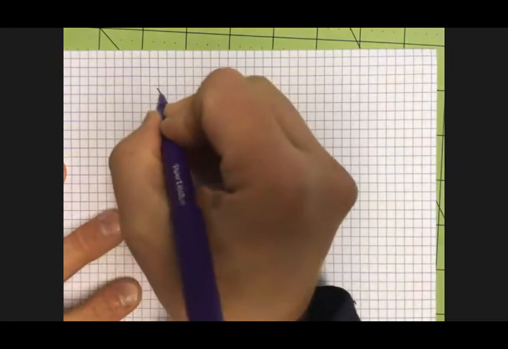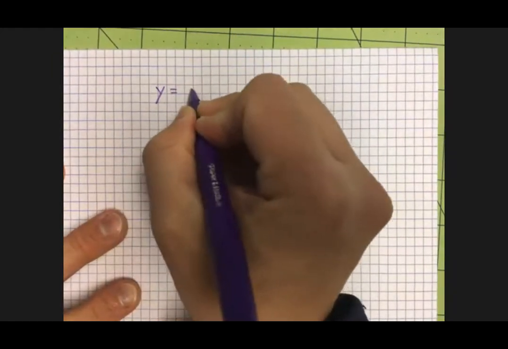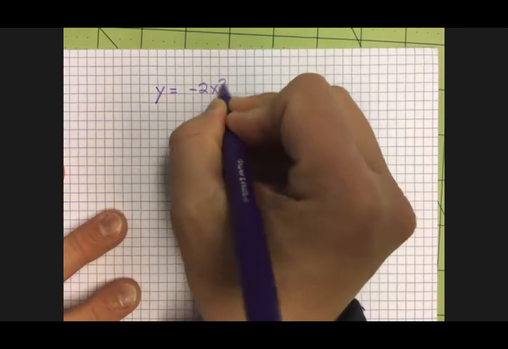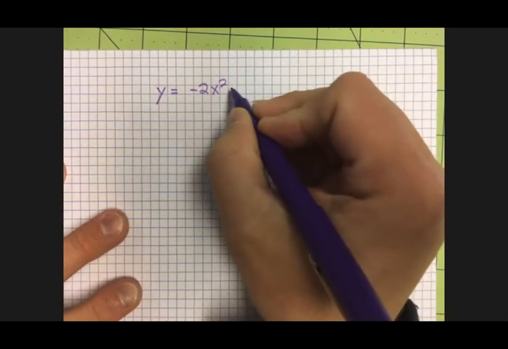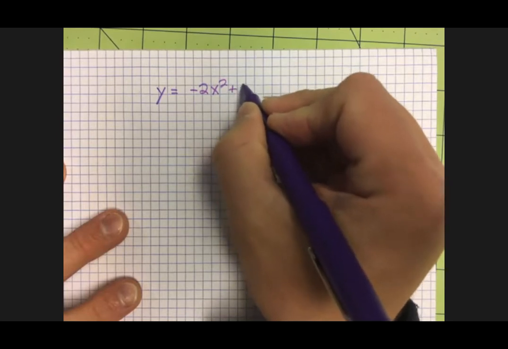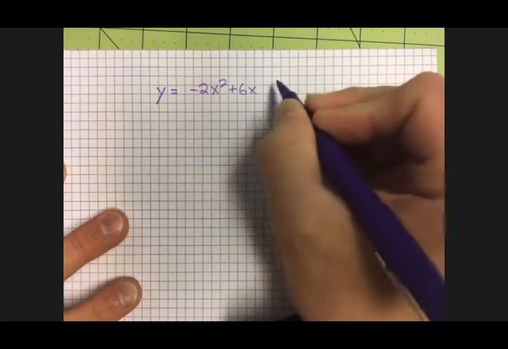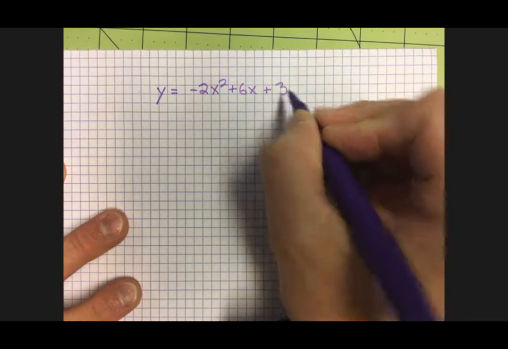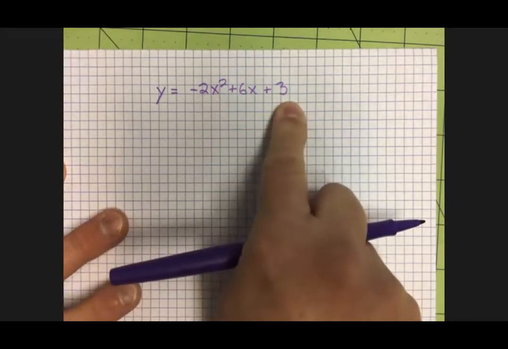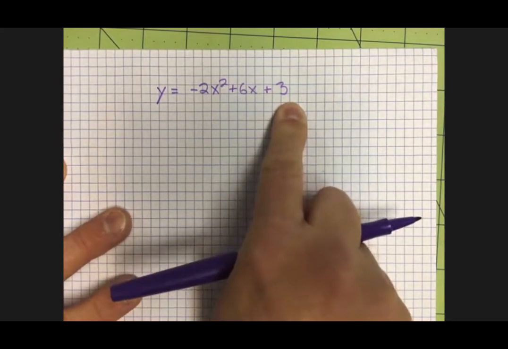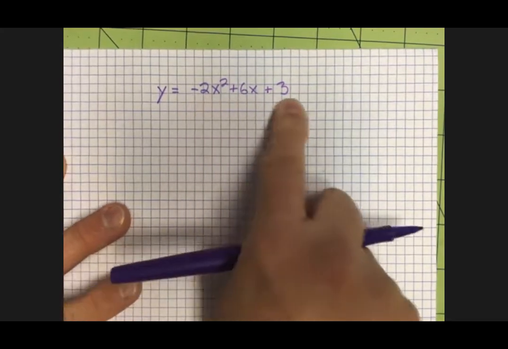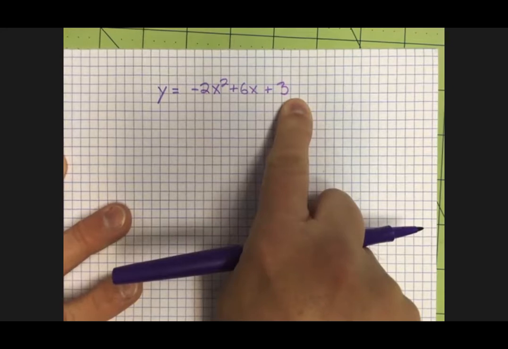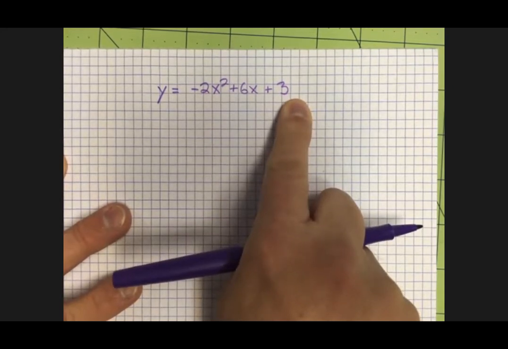Let's draw this problem. How about minus 2x squared plus 6x plus 3. I just made up numbers. But now I'll show you that even if you just make up numbers, you can draw a perfect parabola by using the patterns that we've discovered.